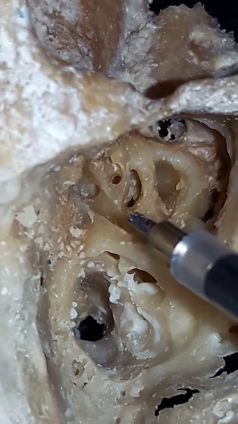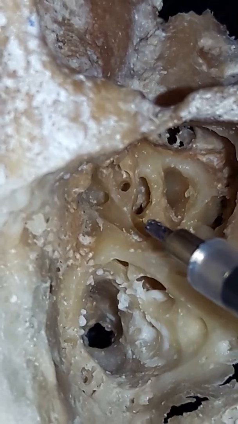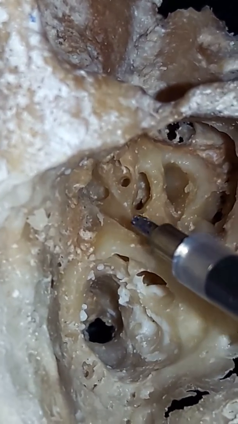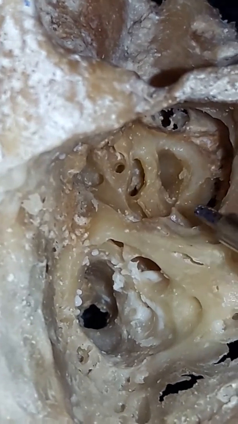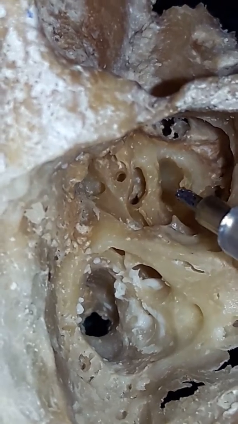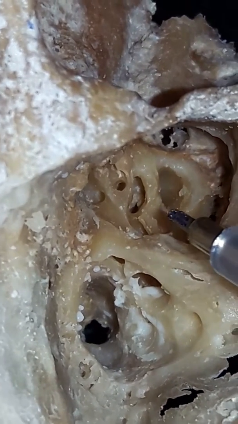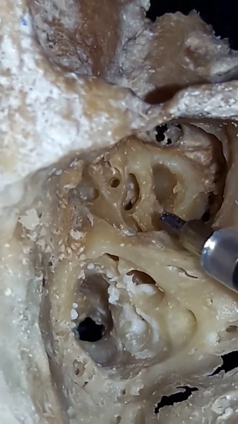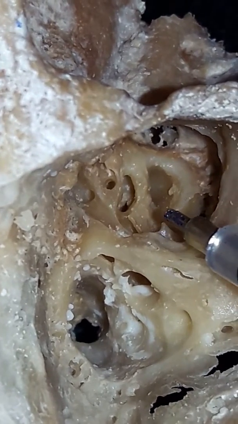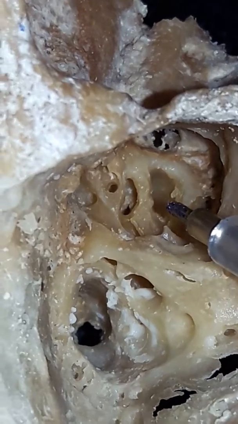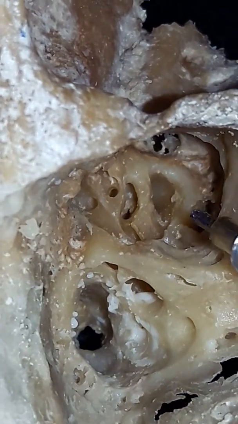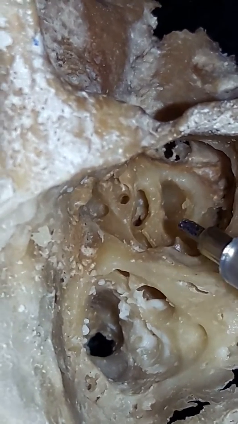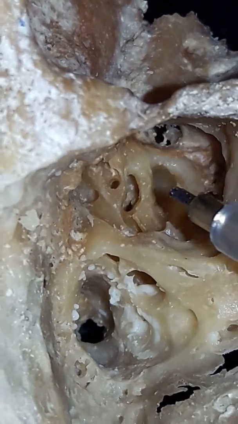And this is the oval window. First we have to do a scala tympani cochleostomy at the antero-inferior part of the round window, and if you drill that out in the direction of the outer wall of the cochlea, it becomes the scala tympani drill out.